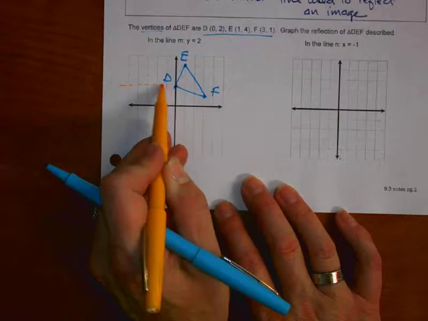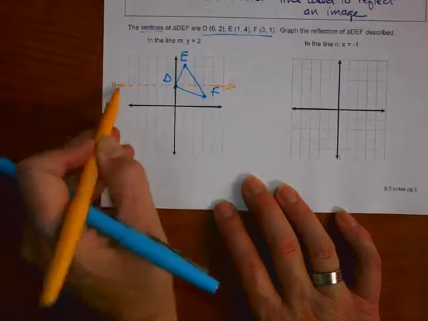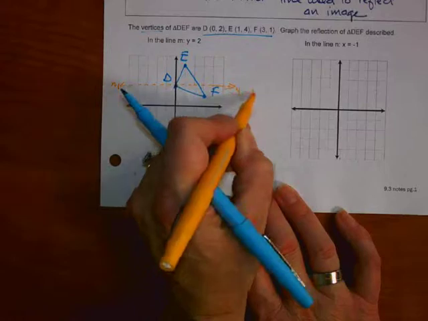So I'm just going to kind of draw this. It's line M where y equals 2.